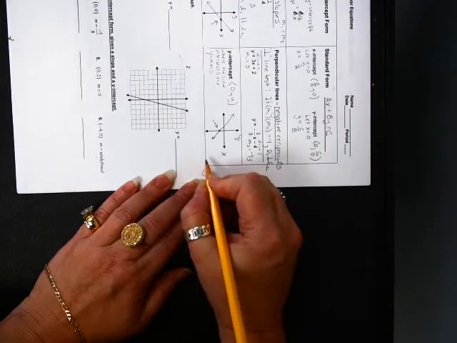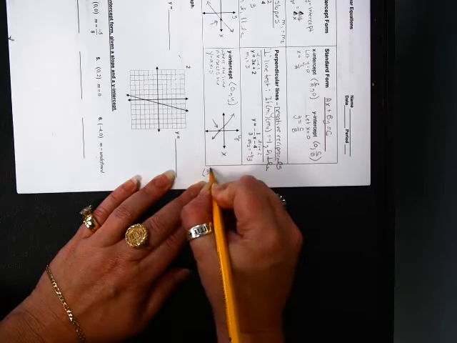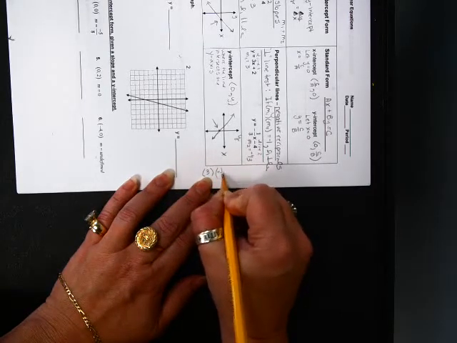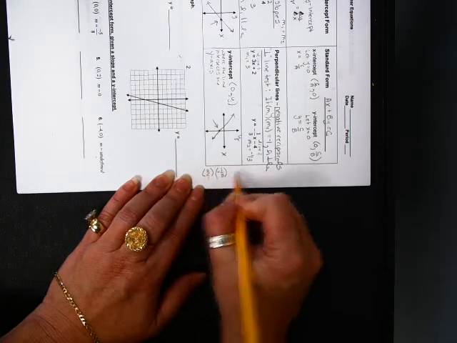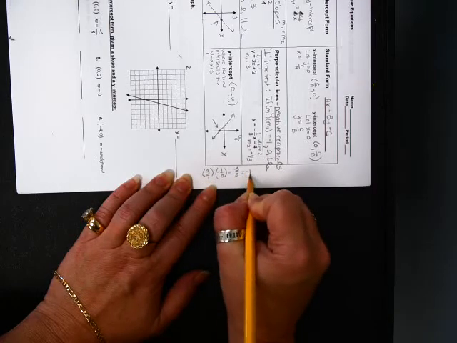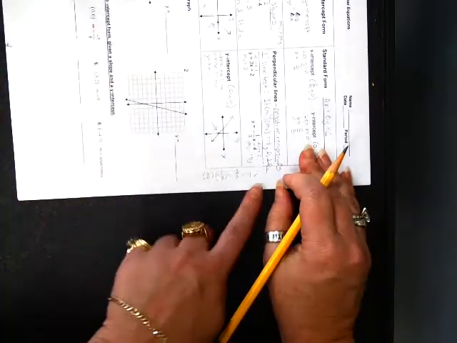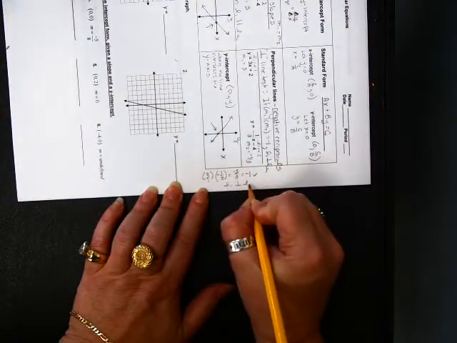That's going to be +3 for the first slope and -1/3 for the second slope. Remember, 3 is a whole number, so you can write 3 over 1. When you multiply straight across, you get -3 over 3, which equals -1. Okay, since that is -1, we know that line 1 is perpendicular to line 2.